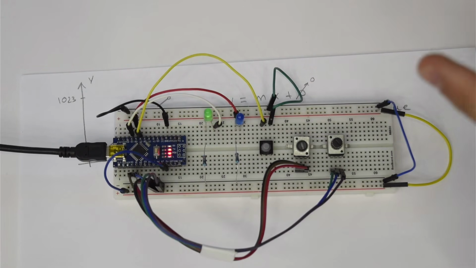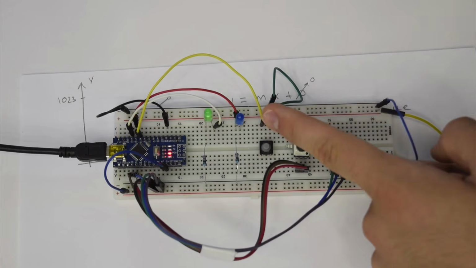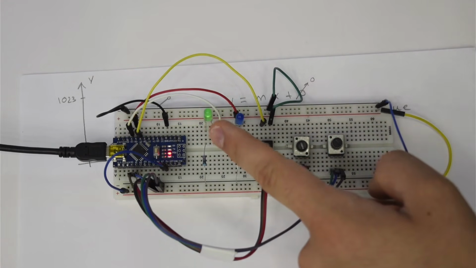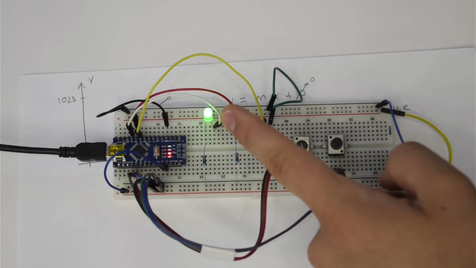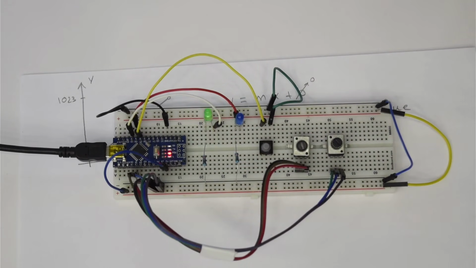Notice how whenever the LED is supposed to be quote unquote off, there is a slight light going through the LED. So it's not completely off right there, right? Whenever the LED is supposedly off, there's still a little bit of light seeping through. So what do we do there?